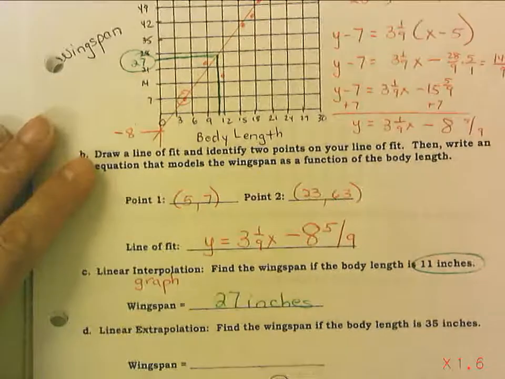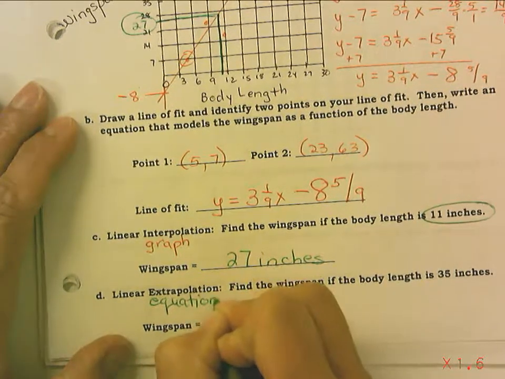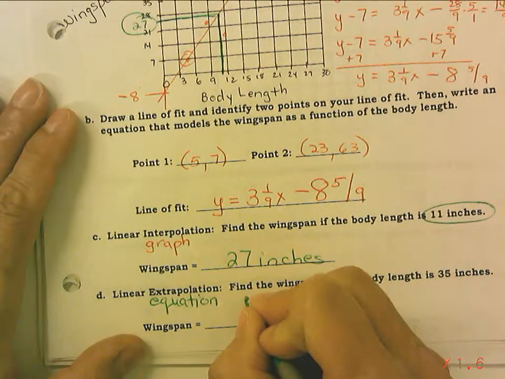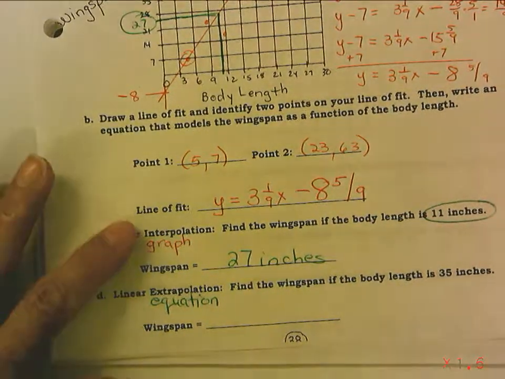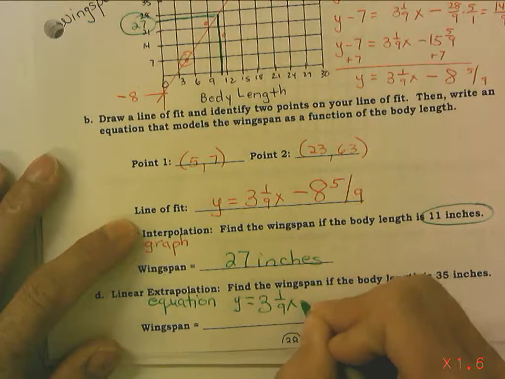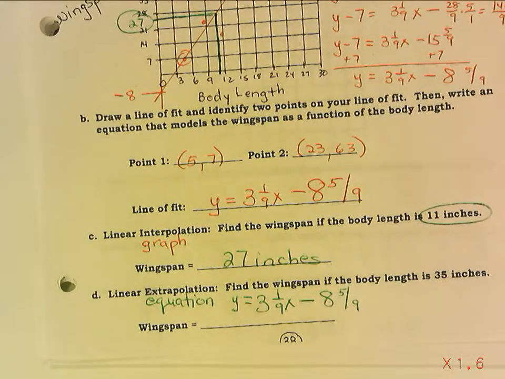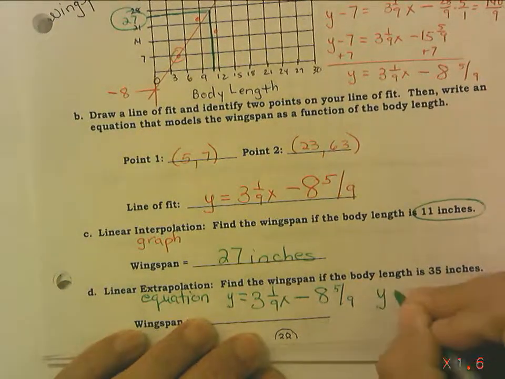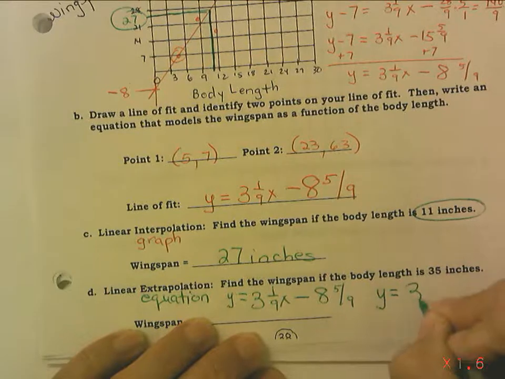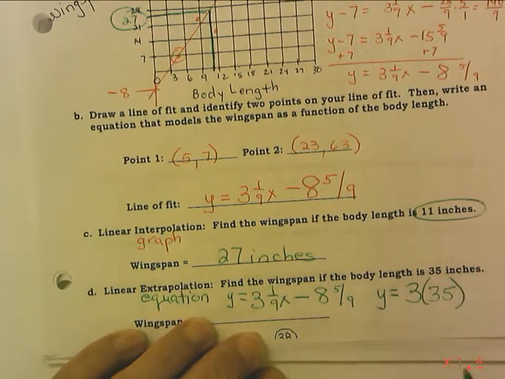Okay? Now, I do extrapolation, and for extrapolation, I use my equation. My equation is y equals 3 1/9 x minus 8 5/9. Now, this is all an approximation. So before I plug in here, I'm going to rewrite my equation just for this purpose. Make the slope 3, because 3 and 3 1/9 are not that much different, especially when approximating. And minus 8 5/9, I'm going to do minus 9.